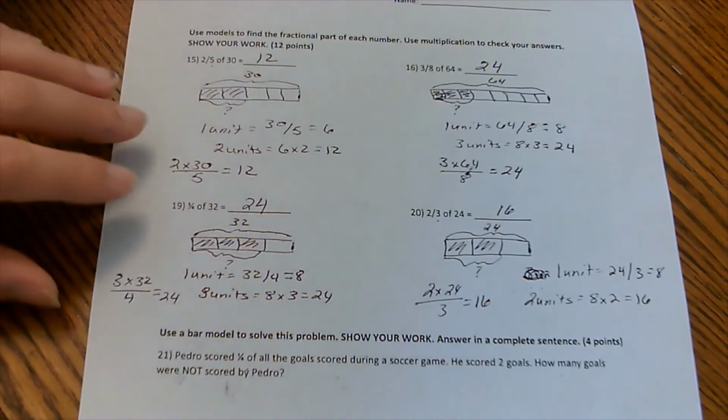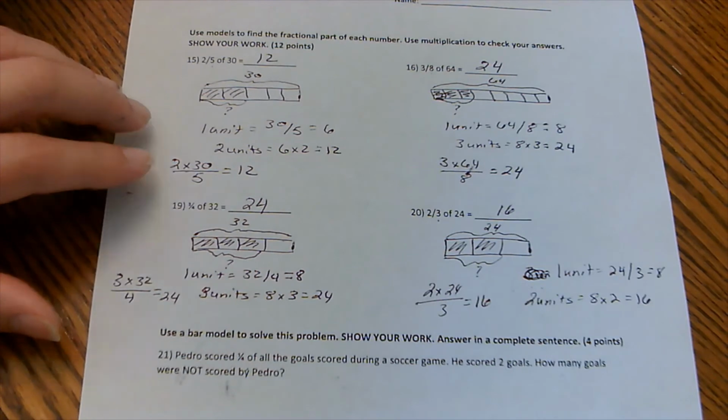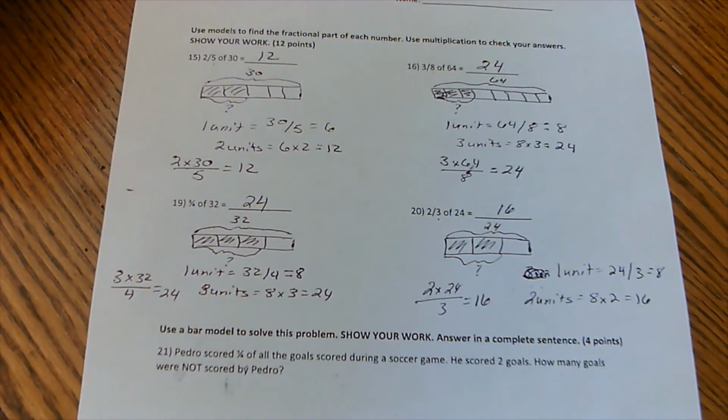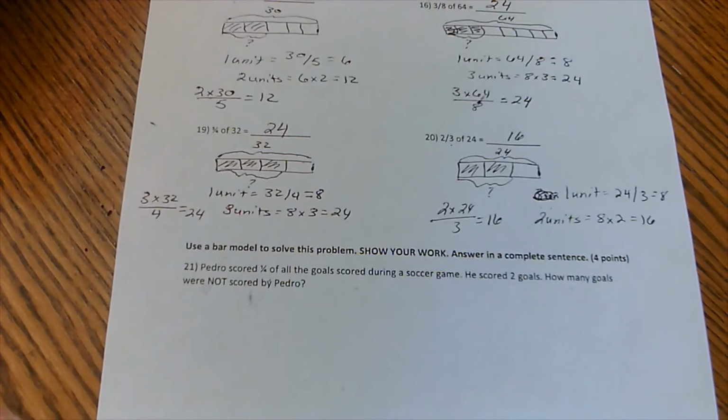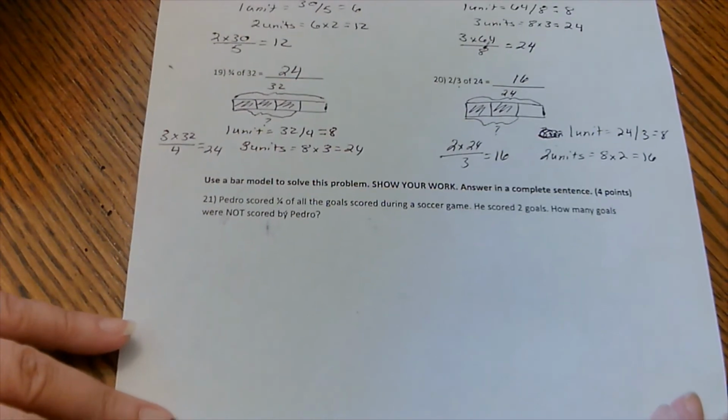So a lot of you, most of you got this. There was some confusion on this, or you got most of it and missed maybe, like in here, made mistakes. Next one.